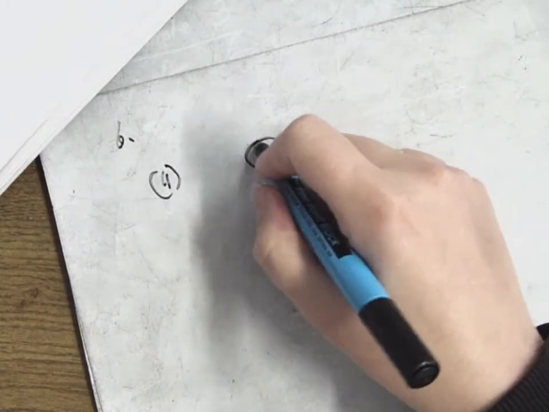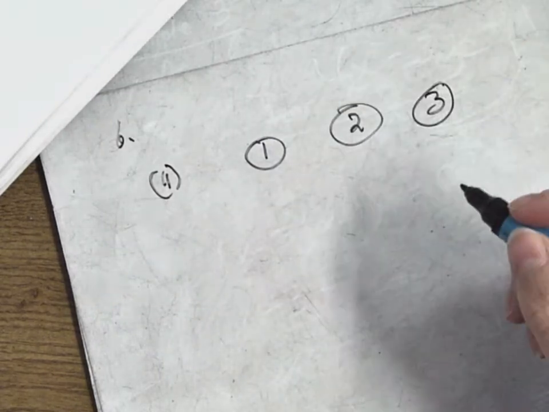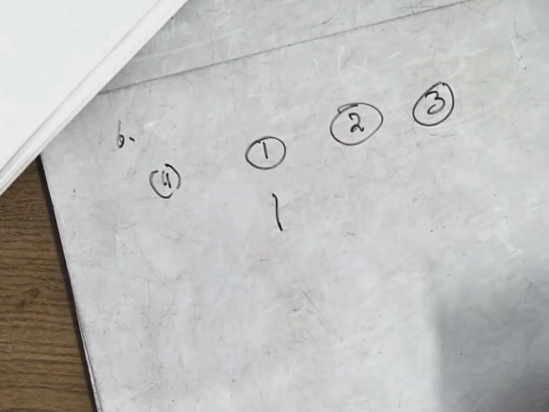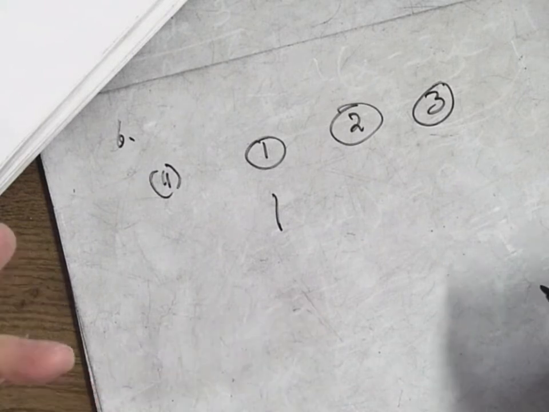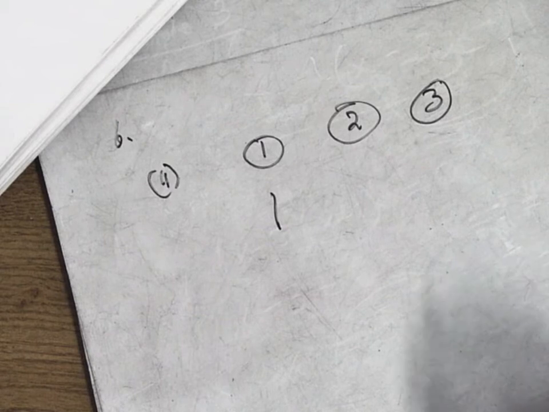So student number 1, student number 2, and student number 3. Student number 1, you pick them and say, what day of the week is your birthday on? They can say whatever they want, right? We don't care what they say, so they have a probability of 1. They can say Monday, Tuesday, Wednesday, Thursday, Friday, Saturday, because they're first, so we don't care.